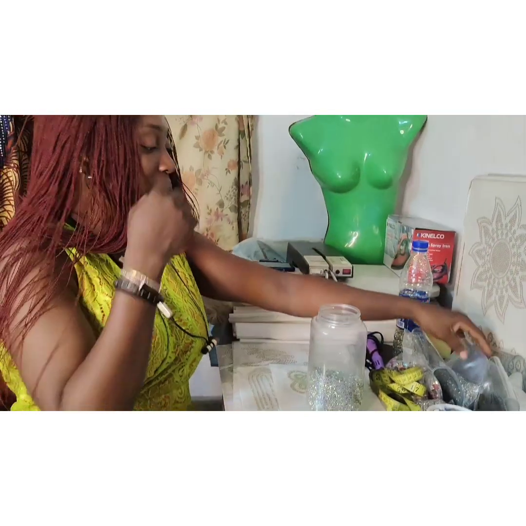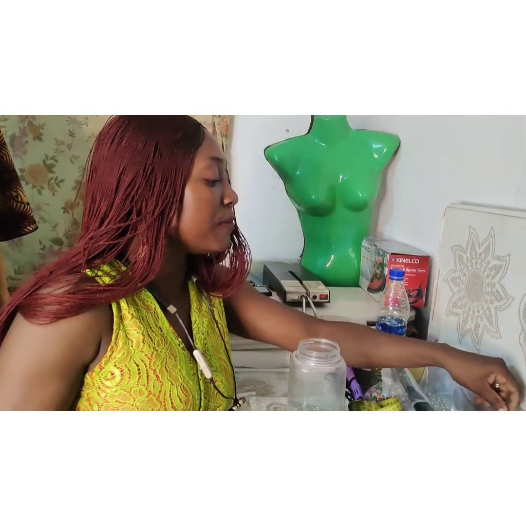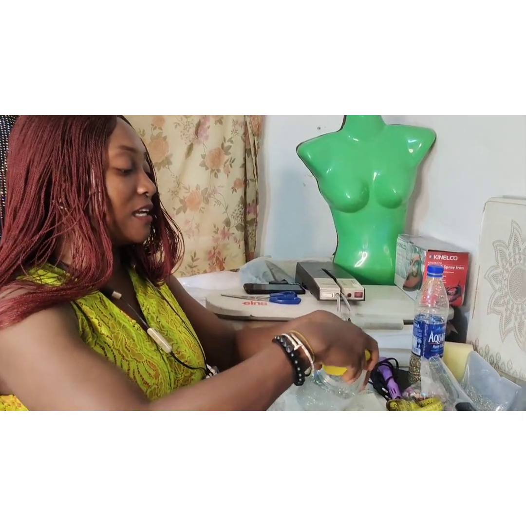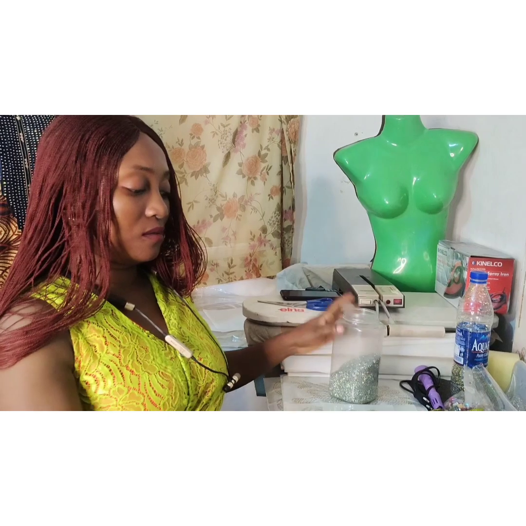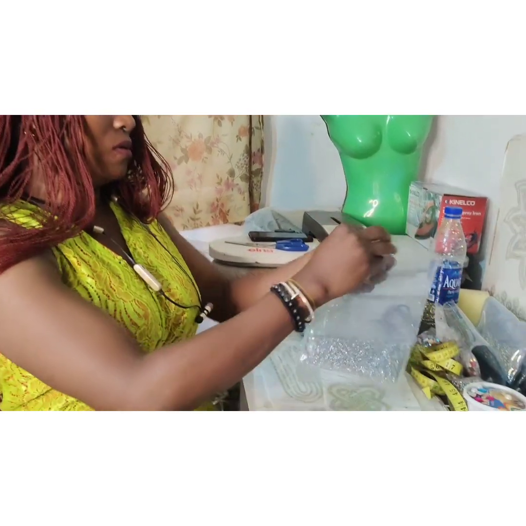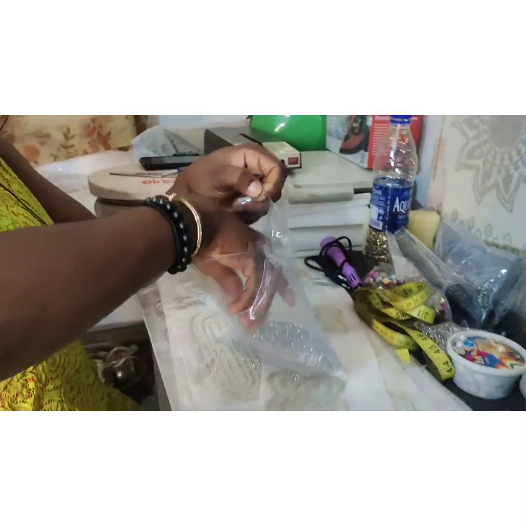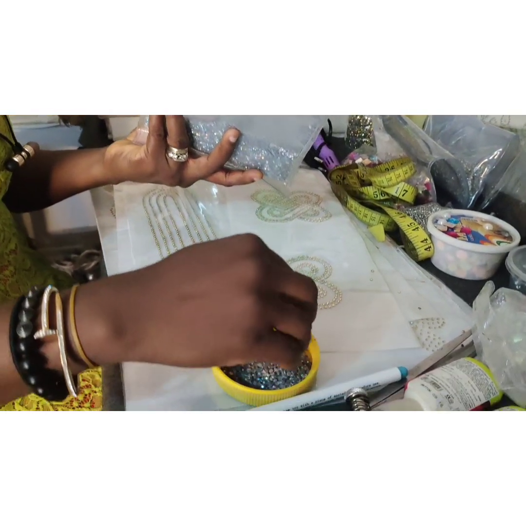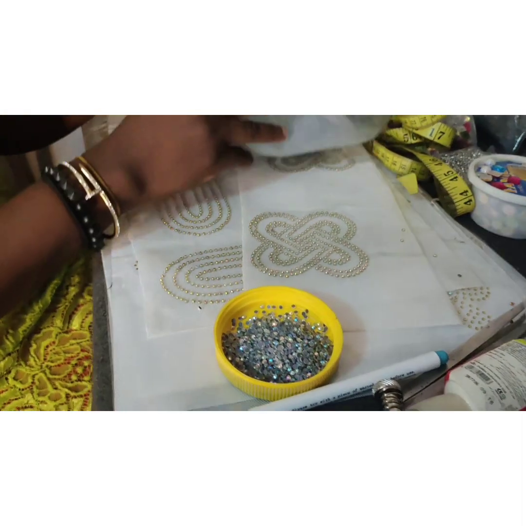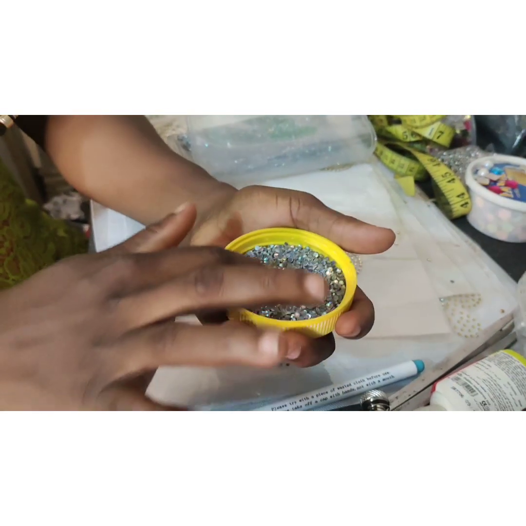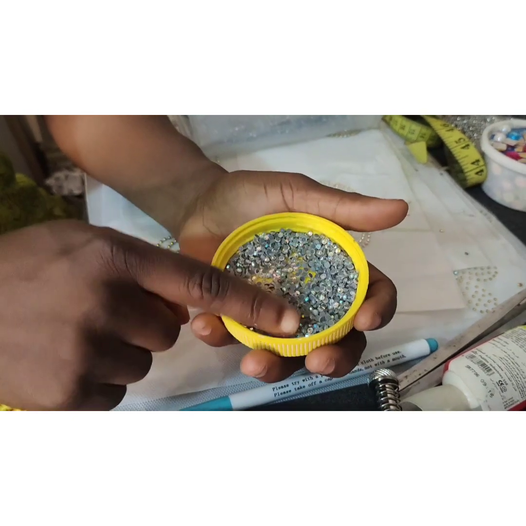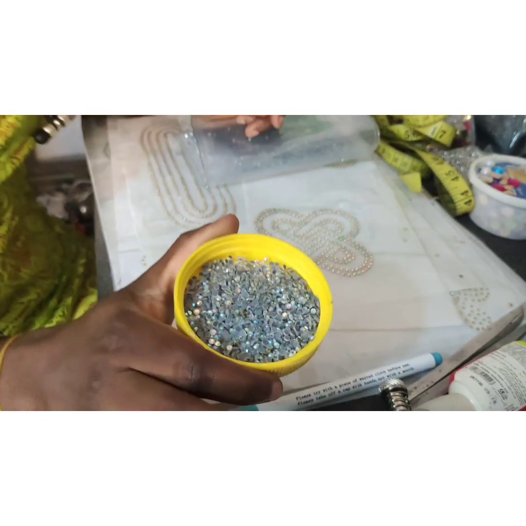That is the second type of stone we have in the market, and can as well pass for an imitation of diamond because it also shines and dazzles, but the quality is not like that of the #1. I hope you can see the difference. So this is known as the Swarovski.